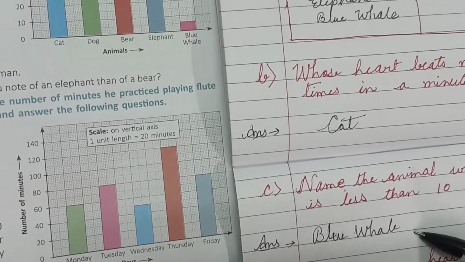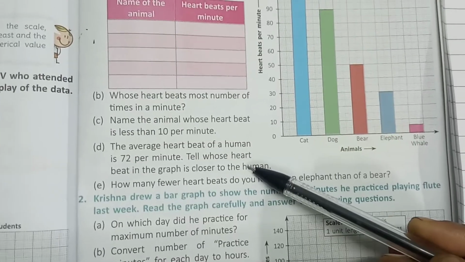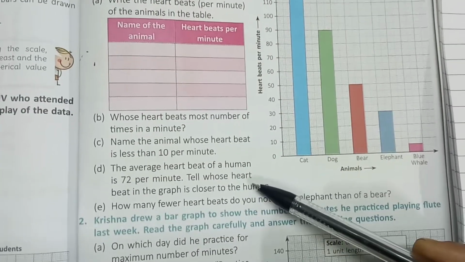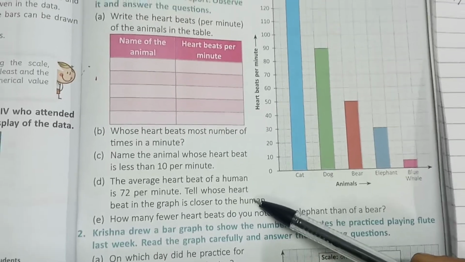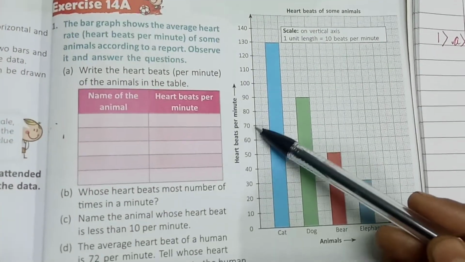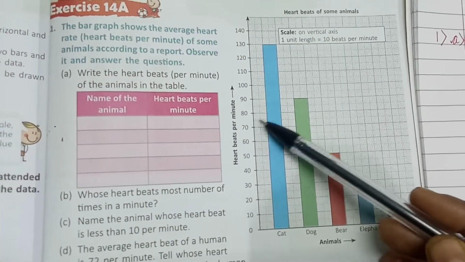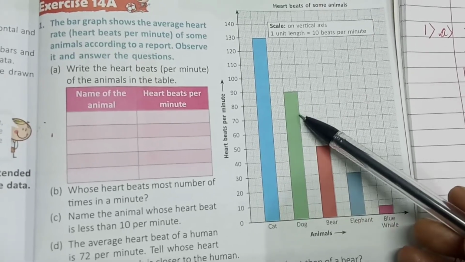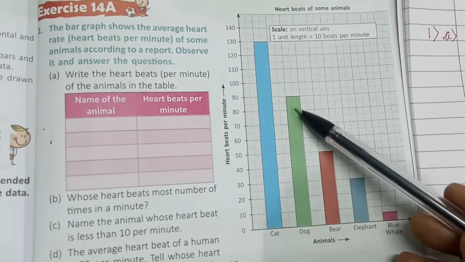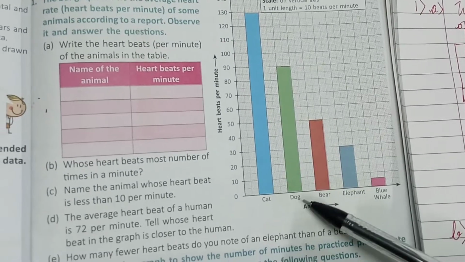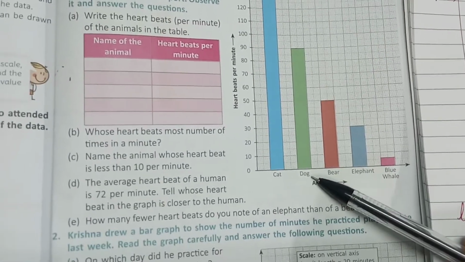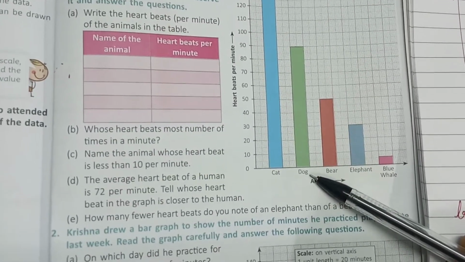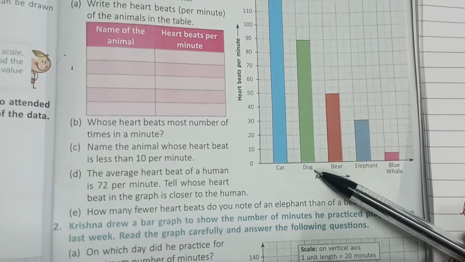Next question number D. The average heartbeat of a human is 72 per minute. So tell whose heartbeat in the graph is closer to the human. So children, 72 is here. So you can see whose animal's heartbeat is closer. So this is green color, no? So answer will be dog. Dog heartbeat is more closer to the human being heartbeat.